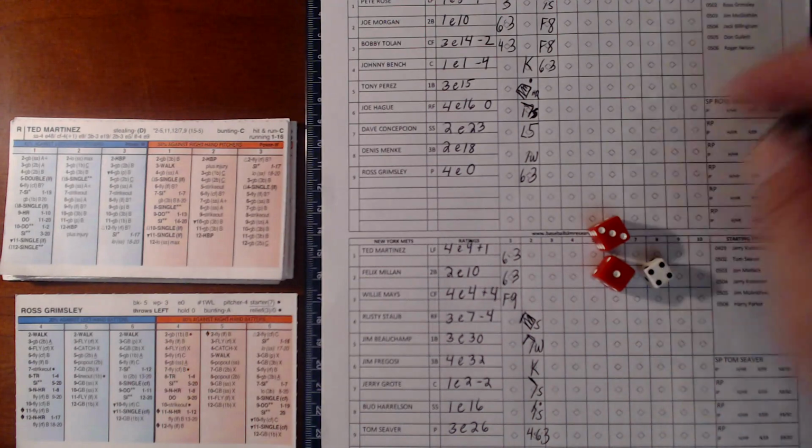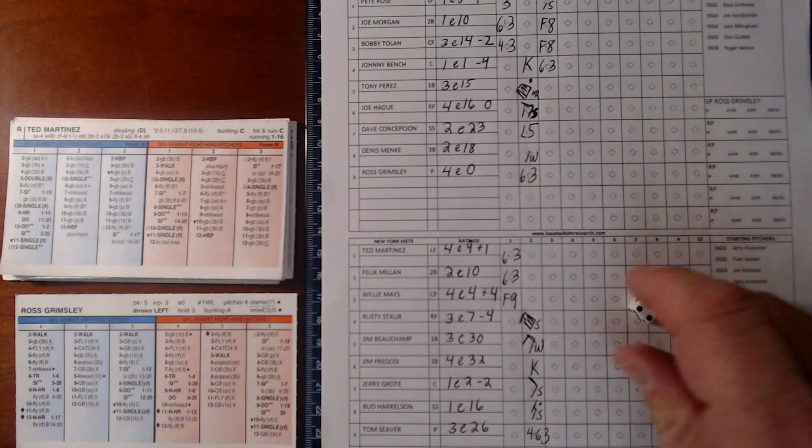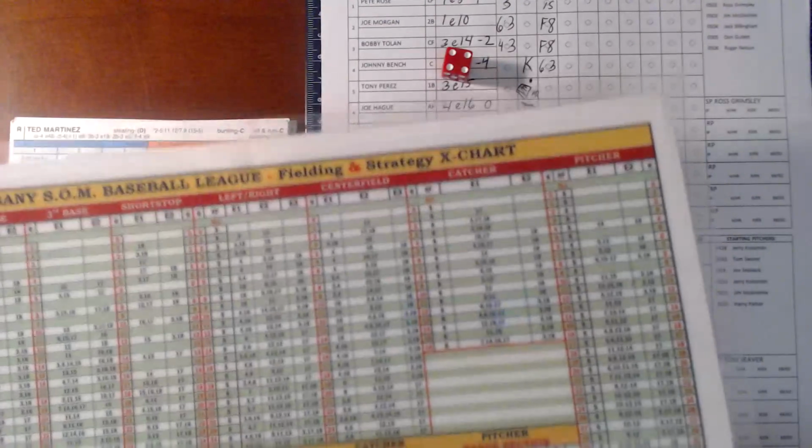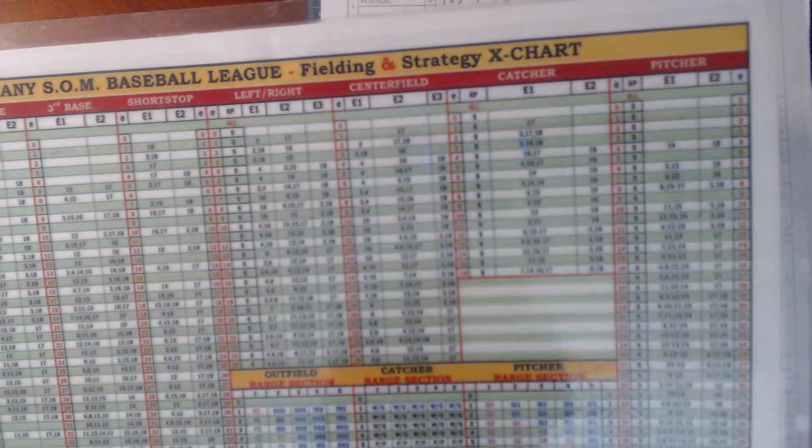Fly ball center field X. Center fielder is Bobby Tolan. He's a 3E14 on an 8. He gets there. He's an E14. 11, 15 on a 14 for outfield, center field. Makes the play.